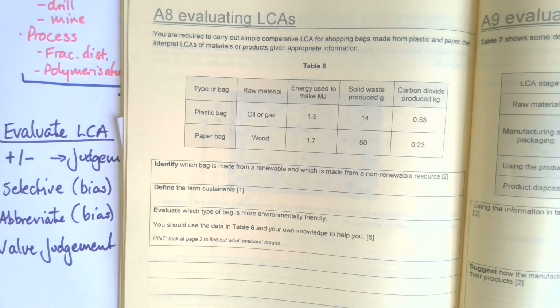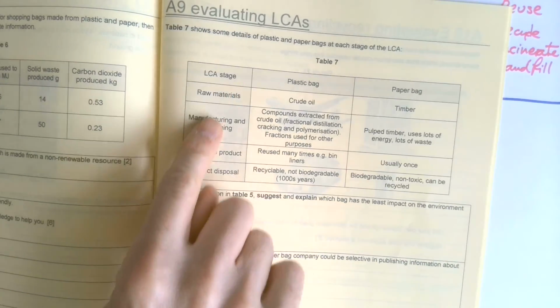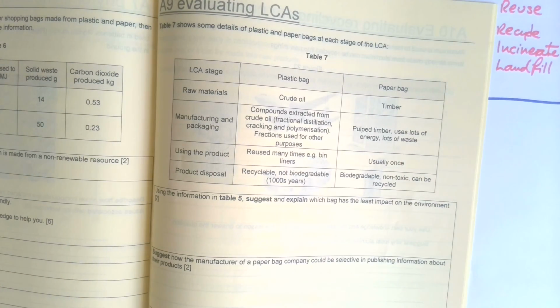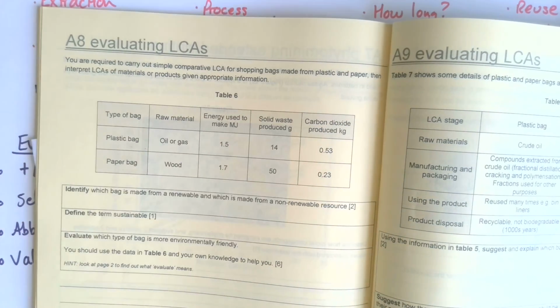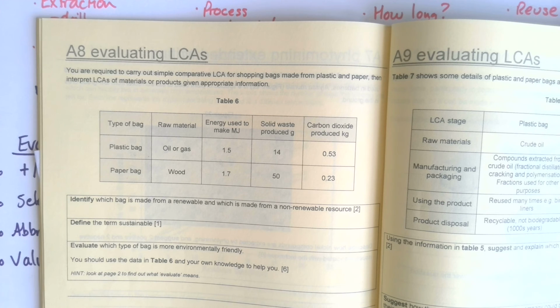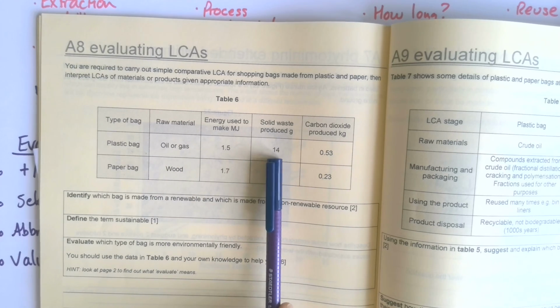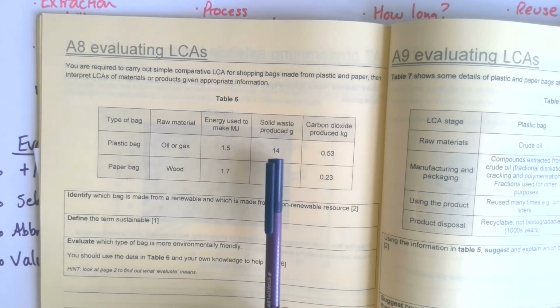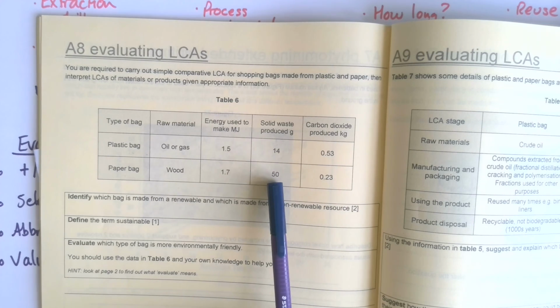For example, they can do it in this particular way. They might do it as part of a whole life cycle assessment, give you all the different stages and give you some details about that. The thing to watch out for, though, is to make sure when you're doing stuff like this that you put in your own knowledge and information as well. So for example, you might say here that the solid waste for a plastic bag is only 14 grams. So you might think, well, actually that's the one to go for then. That's a lot less than the waste produced from a paper bag.